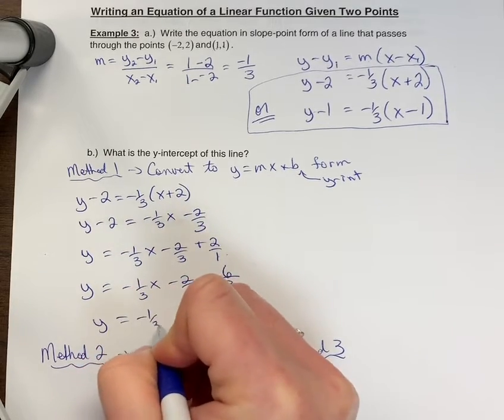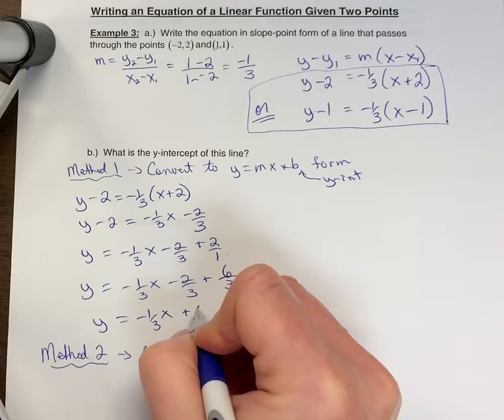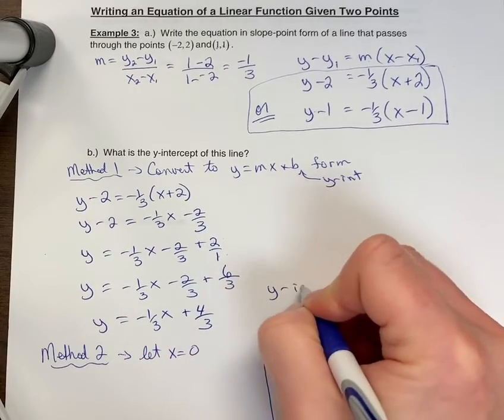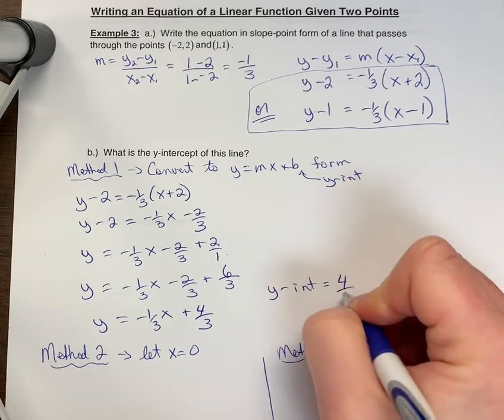y is equal to negative 1/3 x. Negative 2 plus 6 is 4/3. So that means that your b value, your y-intercept, is equal to 4/3.